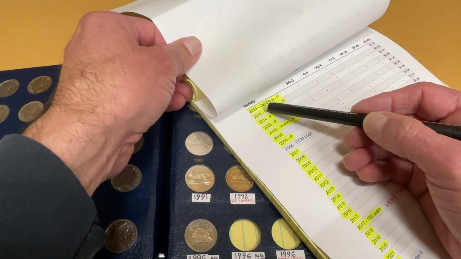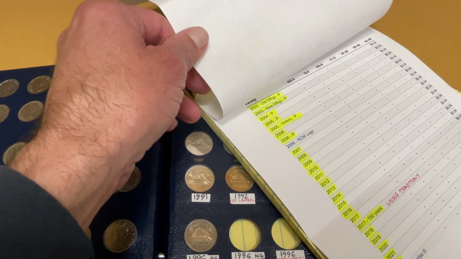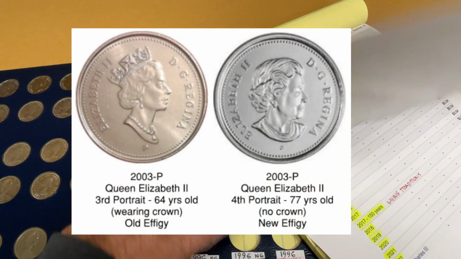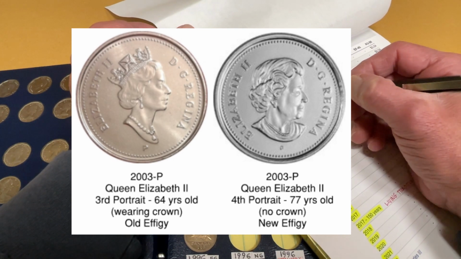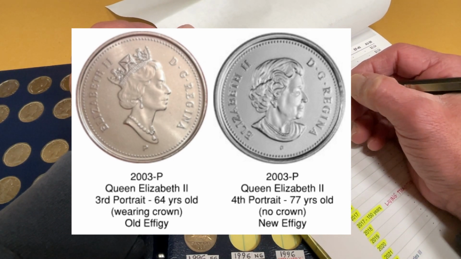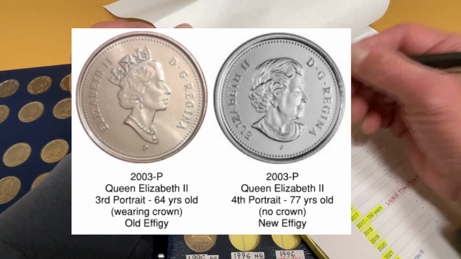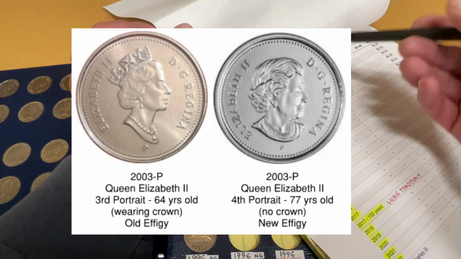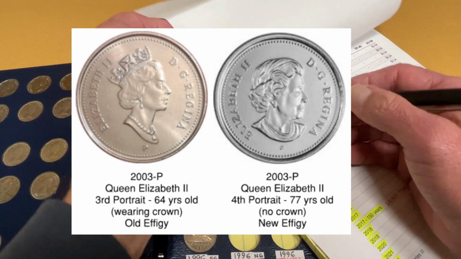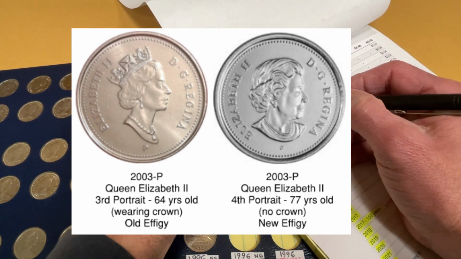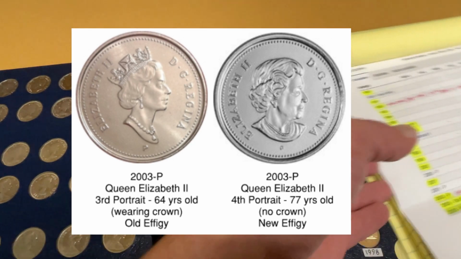So like I said, on 2003 there's what they call an old effigy and a new effigy. The old effigy is where Queen Elizabeth, I guess when she was 60 years old, that was a portrait of her likeness then, and also she was wearing a crown. And then in 2003, a new design came out and they referred to it as a new effigy. And she is obviously a much older portrait, and at the same time, she is not wearing a crown.